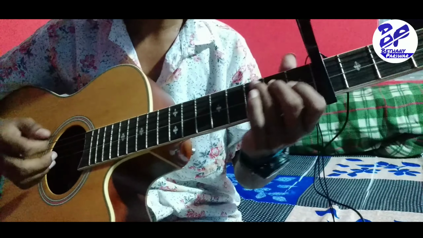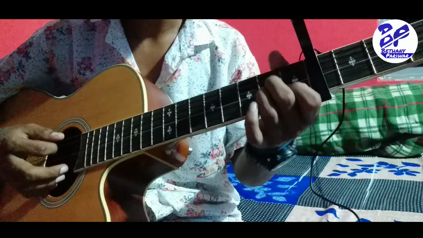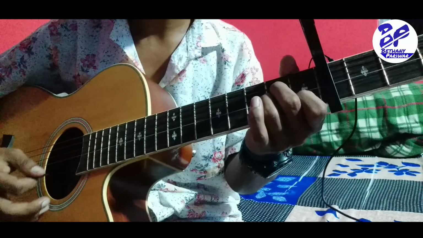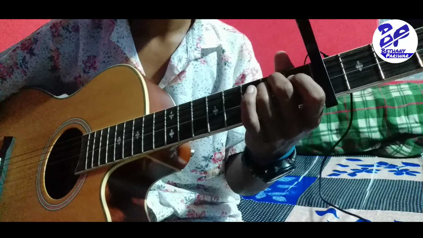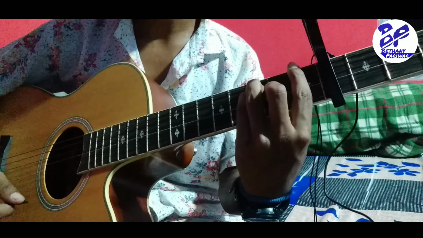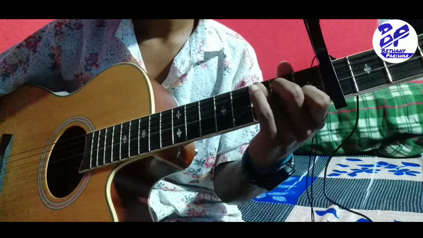Second stanza, यीशु मसीह हो महिमा तेरी. You can play like this. यीशु sorry, A minor. यीशु मसीह हो महिमा, F. हो महिमा and C again, तेरी.